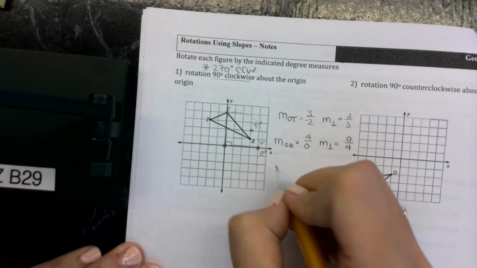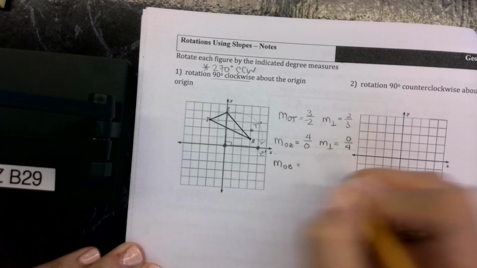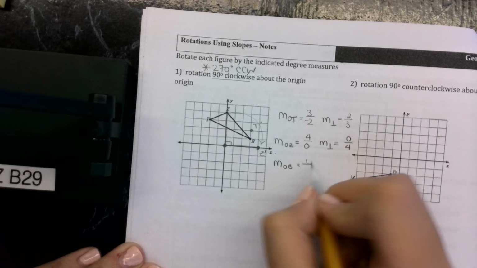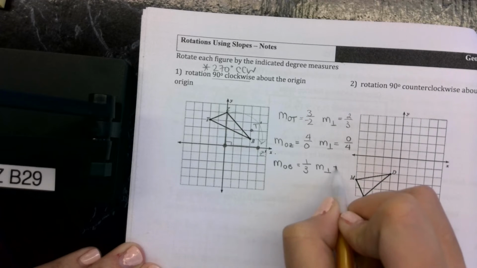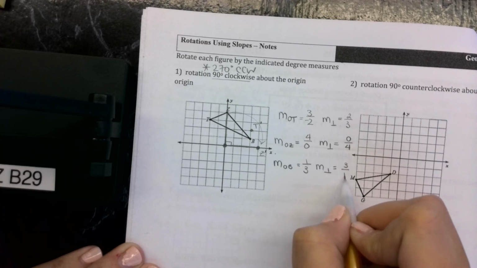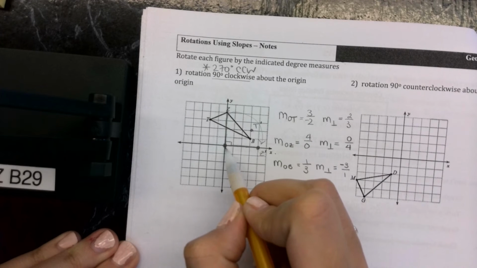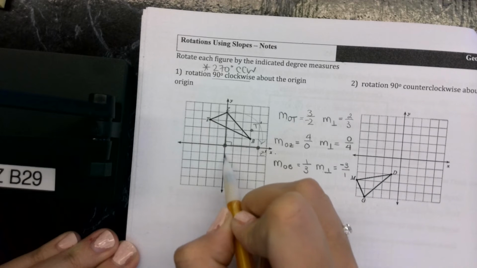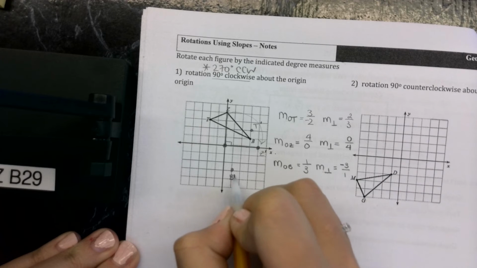Okay, so same thing. Let's find the slope from the origin to point B. So from the origin to point B, I went up 1, right 1, 2, 3. So the perpendicular slope is going to be 3 over 1, the reciprocal, and I'm going to take the opposite. So my perpendicular move is now going to be from the origin, go down 1, 2, 3, right 1. That puts me at B prime.